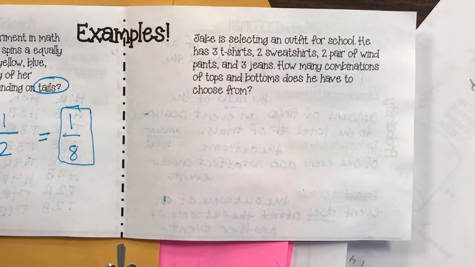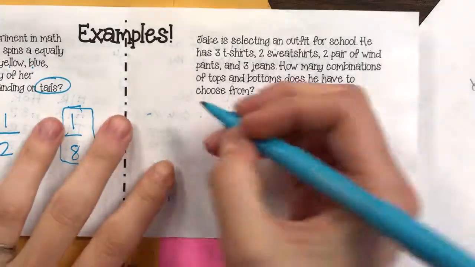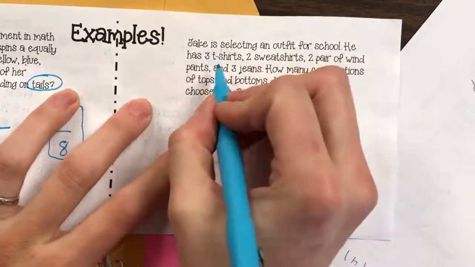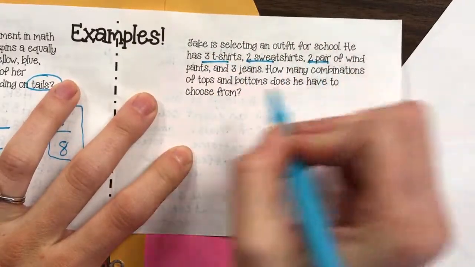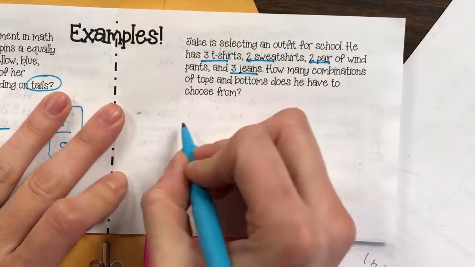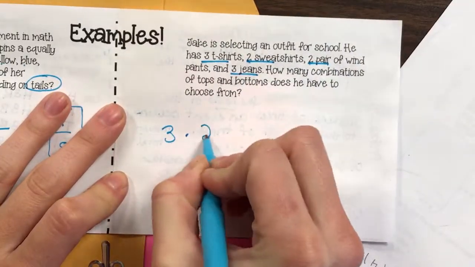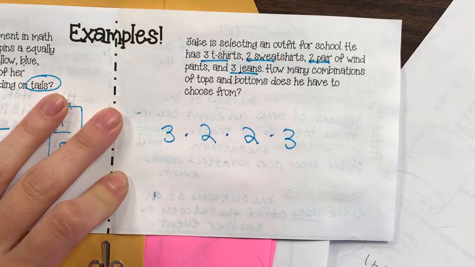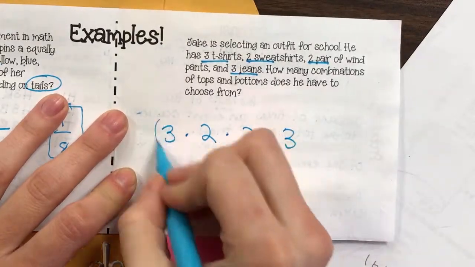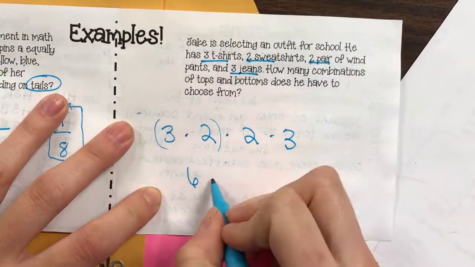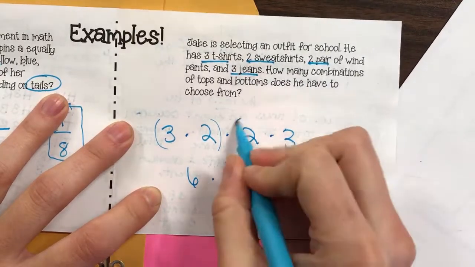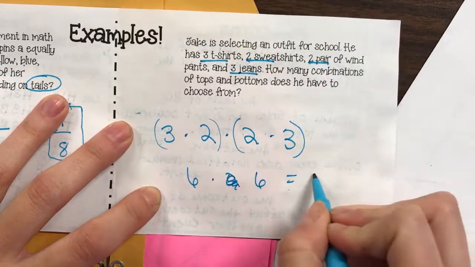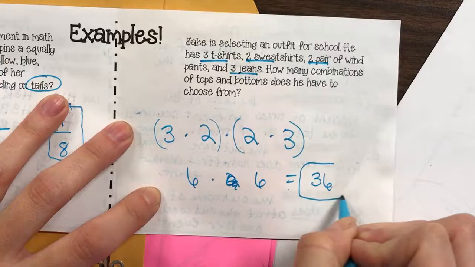10. So this is a little bit different. We can make those ratios like we've done before, but we're really just wanting to multiply these numbers together. 3 t-shirts, 2 sweatshirts, 2 pair of wind pants, and 3 jeans. So we've got 3 times 2 times 2 times 3. 3 times 2 is 6. You could look at it as 6 times 6. So there's 36 possible combinations.